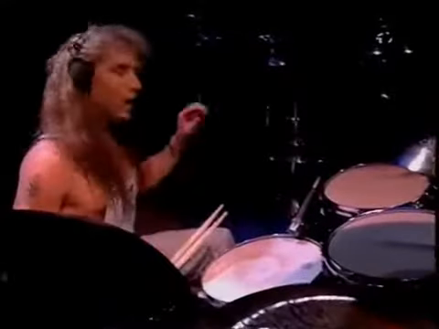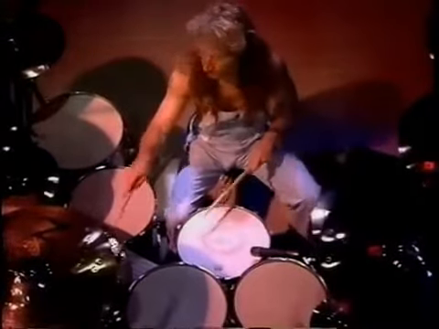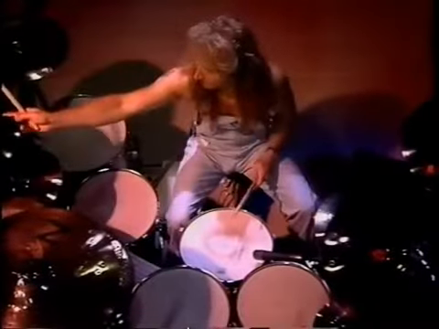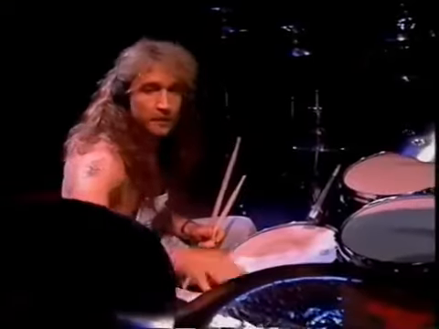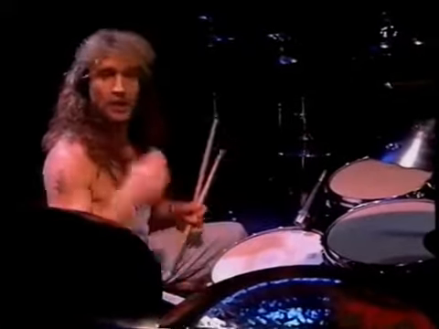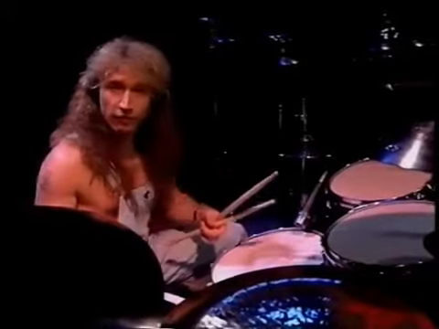Great. What I want to talk about is using the hi-hat as a pulse or timekeeper. Now, many times we'll keep our hi-hat always keeping time or the pulse continually throughout the groove, even through our fills.